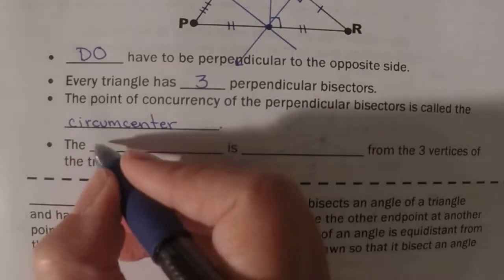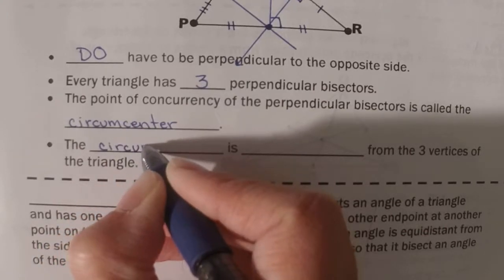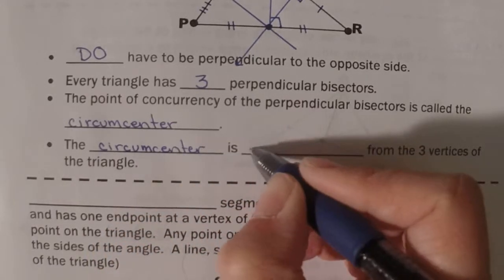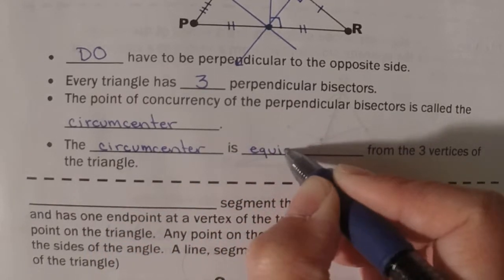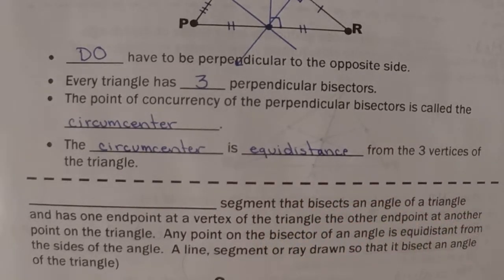And the circumcenter is always going to be equidistant. And that should be familiar, equi meaning equal, distant meaning distance. So it's going to be an equal distance from all 3 vertices.